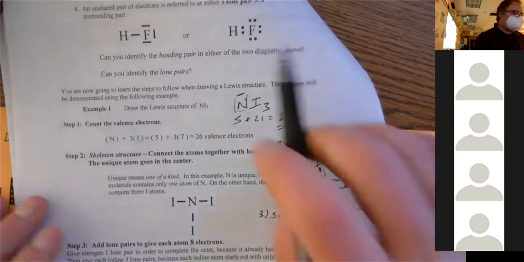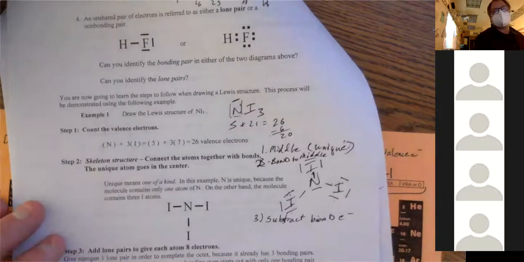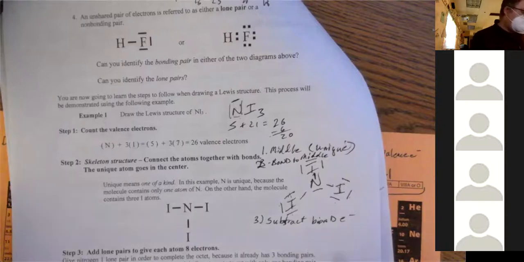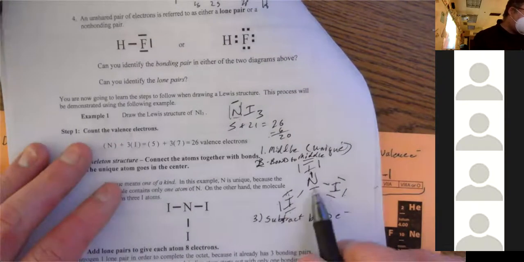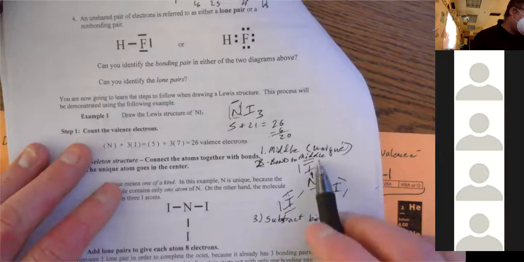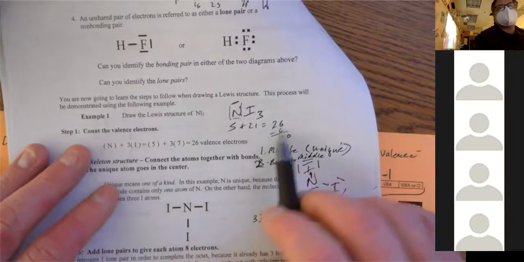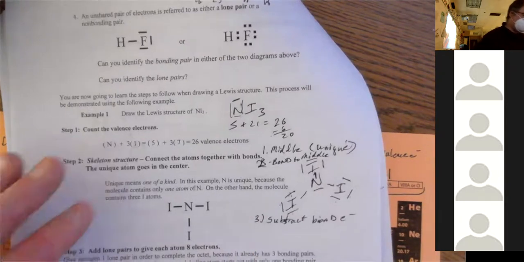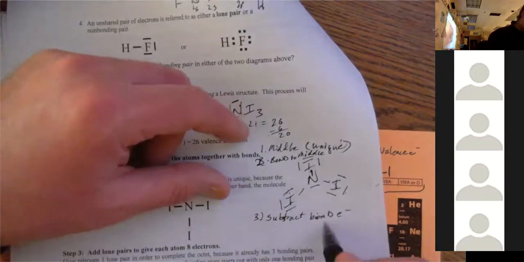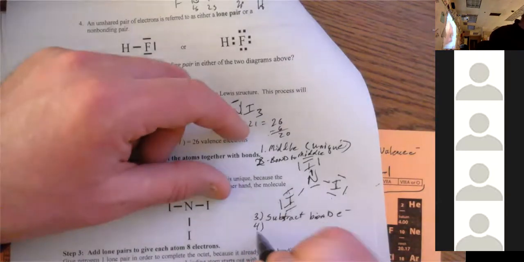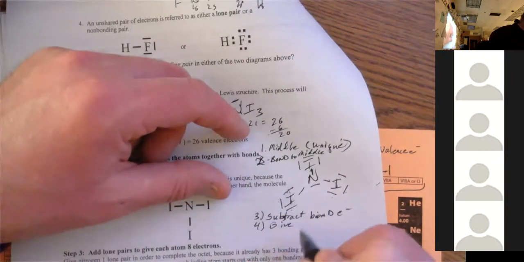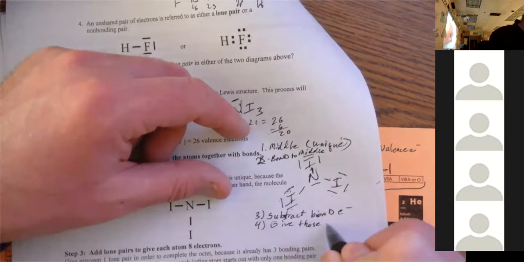Remember, we can either use dots or lines. I use lines most of the time. So that's 2, 4, 6, 8, 10, 12, 14, 16, 18, 20, 22, 24, 26. 26 electrons used up, and we had 26 electrons to use. So subtract the bond electrons, and give everybody that needs one an octet.